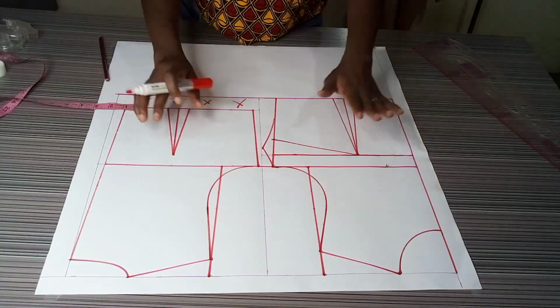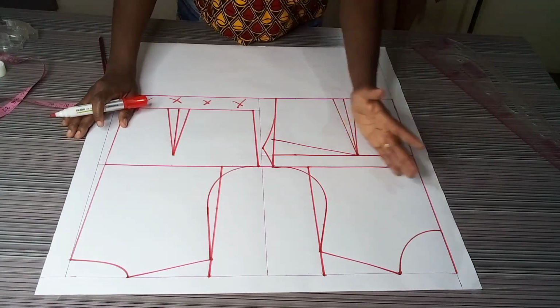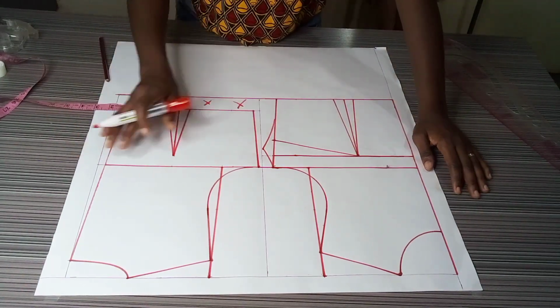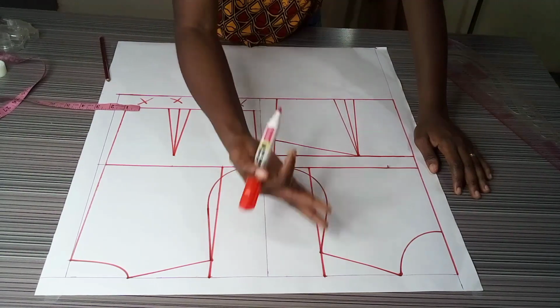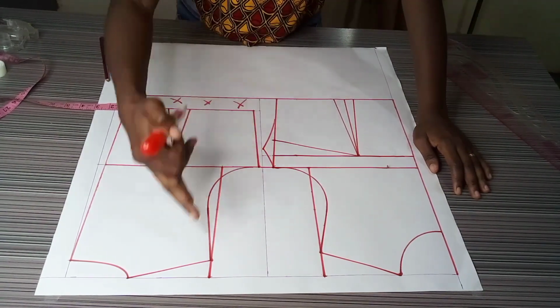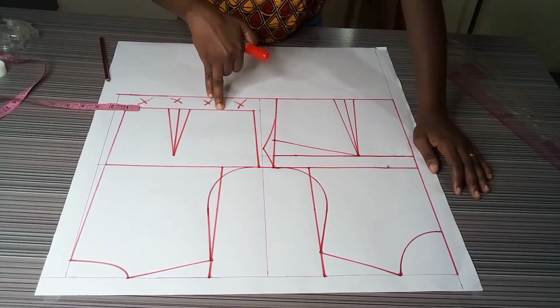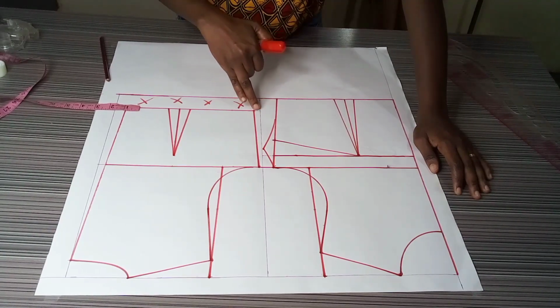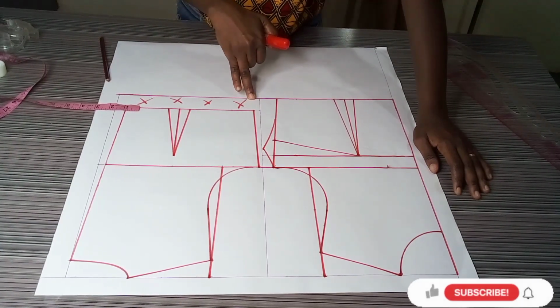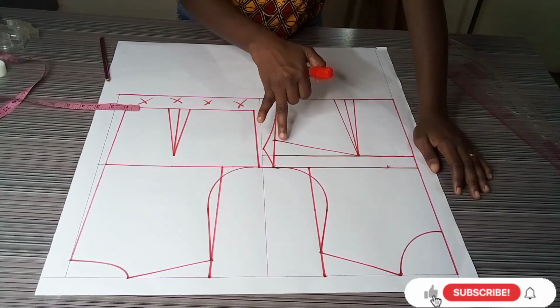Okay, before I start marking, let me just do a brief explanation of what I have here. From here to here is my front half length, and from here to here is my back half length. You can see the difference between my front half length is 1.5, and that's what I use to create my bust dart.